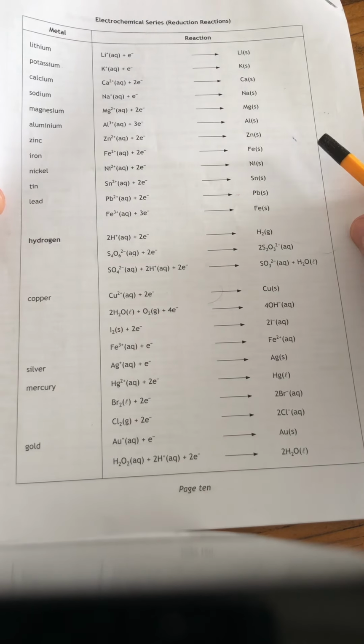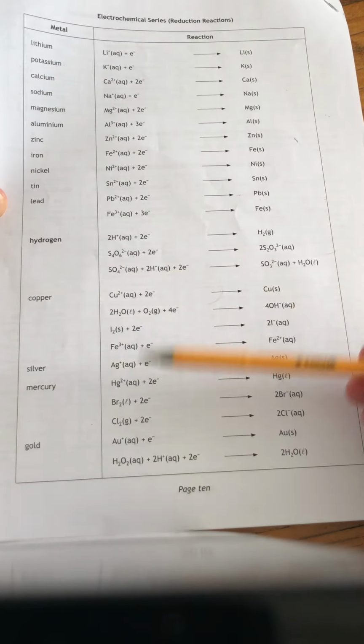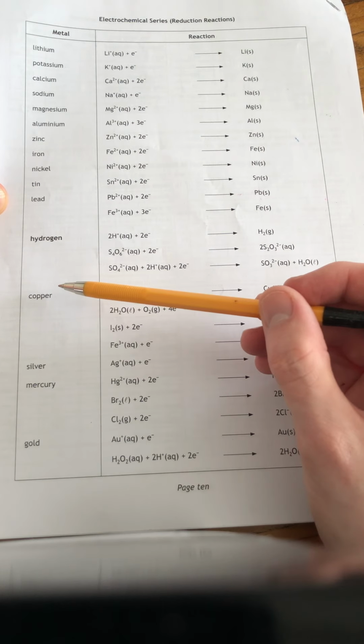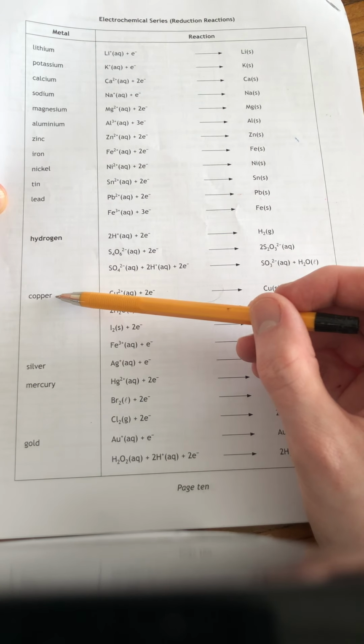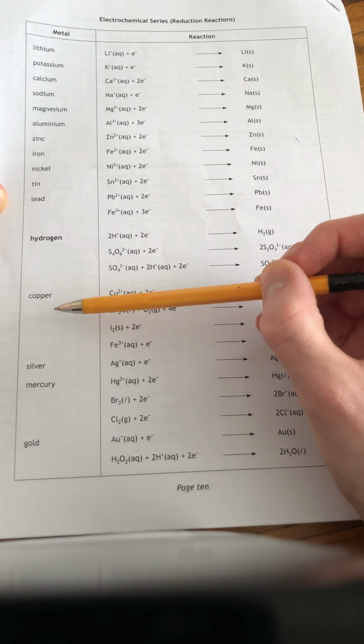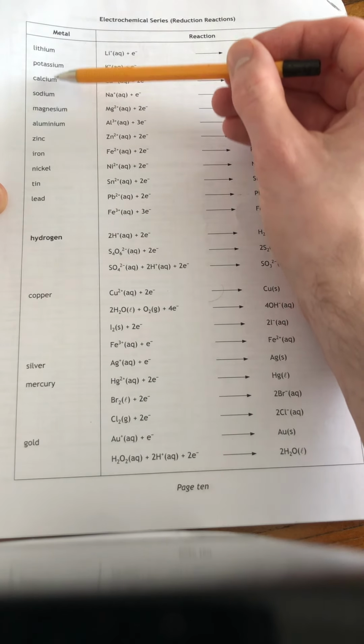But anyway, I do have an electrochemical series here. Don't worry about the right column just now. Let's focus on the metal. So here's copper. So basically what this means is that every metal above copper will react with an acid. Okay, so lead, tin, nickel, iron, all the way up to lithium.